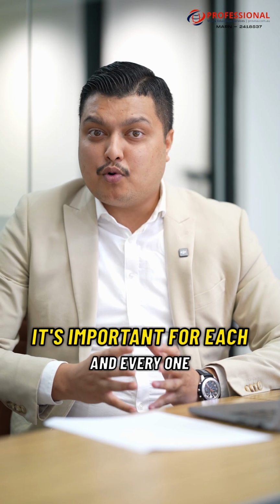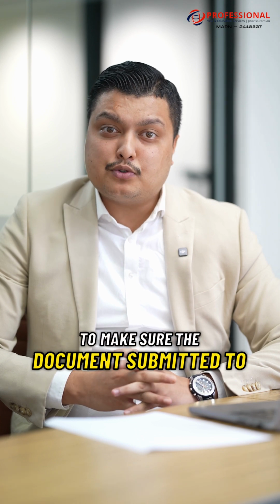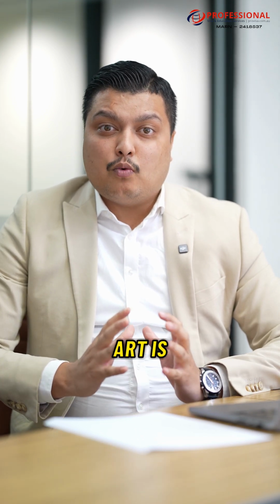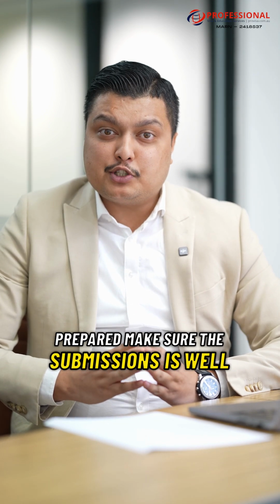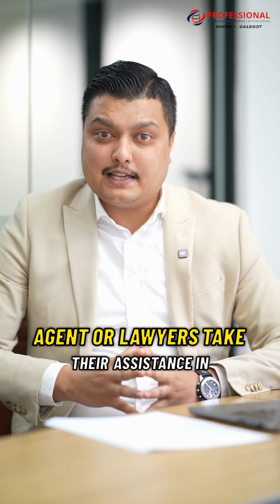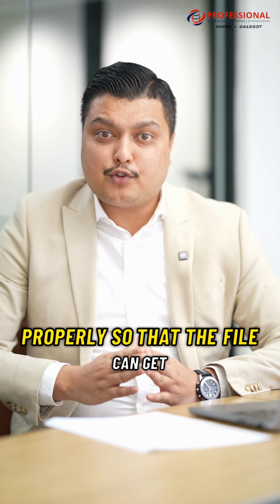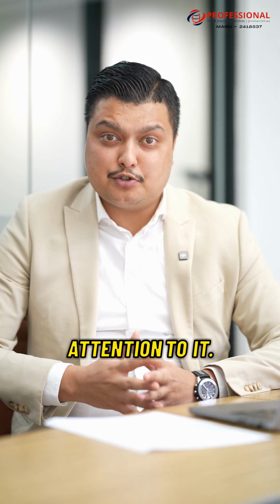So it's important for each and every one to make sure the documents submitted to ART are well prepared. Make sure the submissions are well expressed, and if you have a migration agent or lawyers, take their assistance in order to prepare these file documents properly so that the file can get attention.